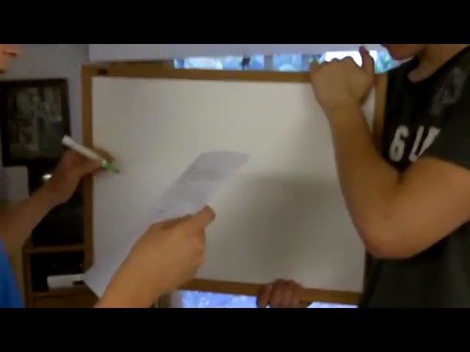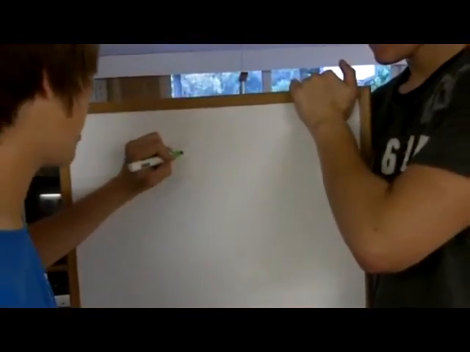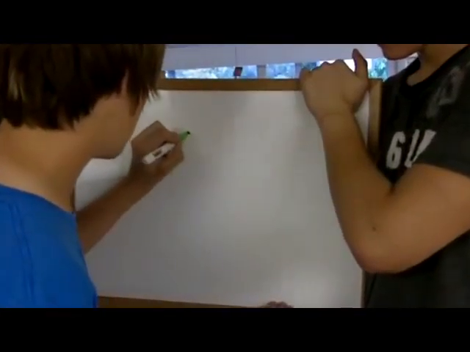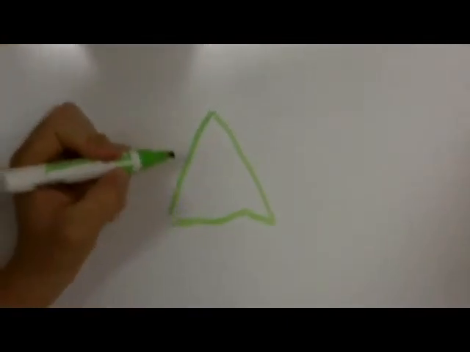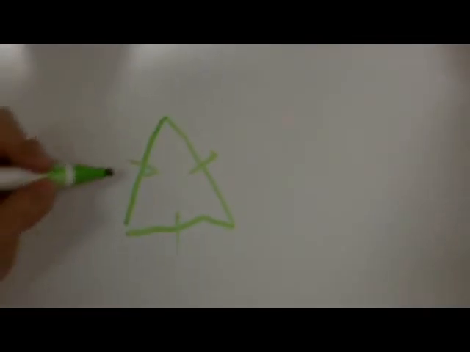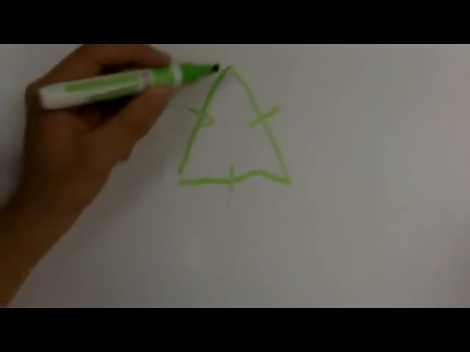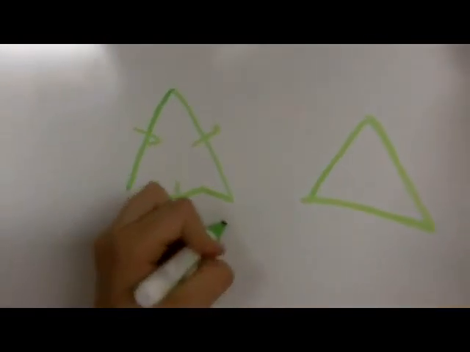Okay, rotational symmetry is if you got a shape, let's pretend that's an equilateral triangle, okay? It's a deformed equilateral triangle. So every 120 degrees, which is 1/3 of a full rotation, it will look the same, because it's an equilateral triangle.